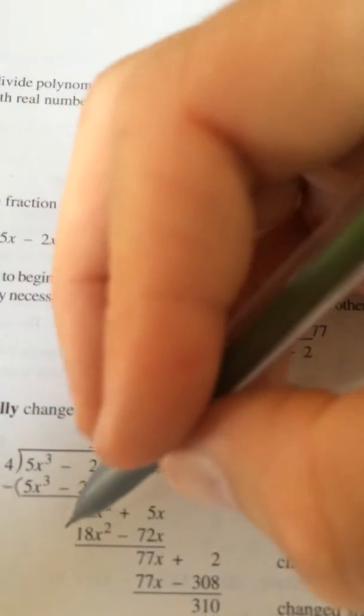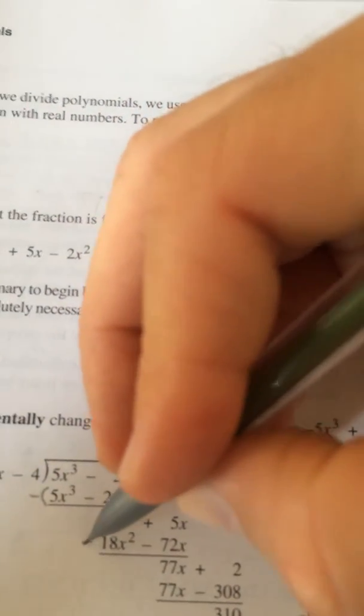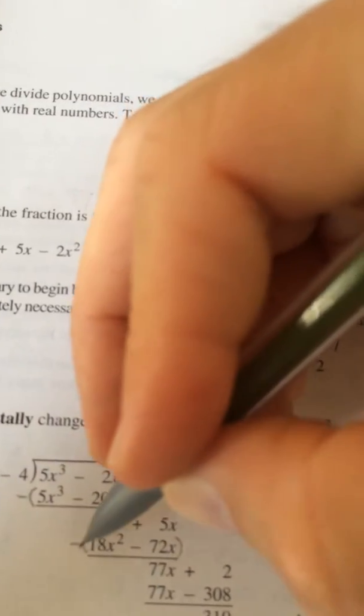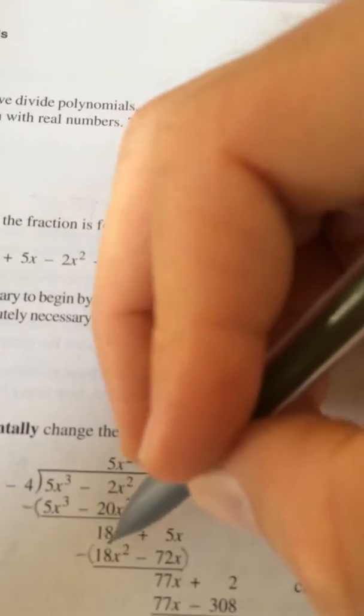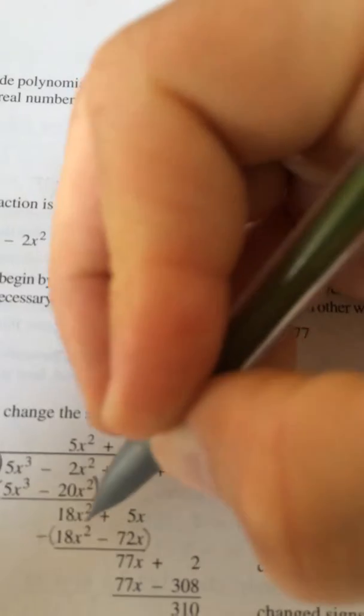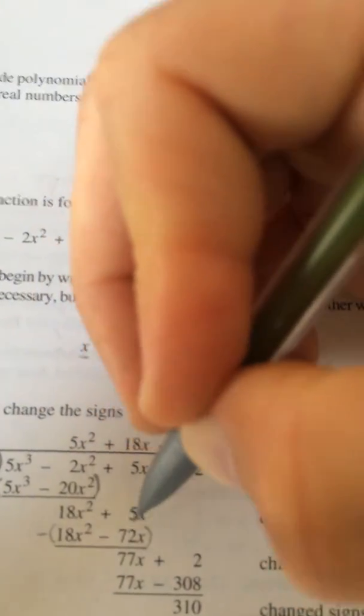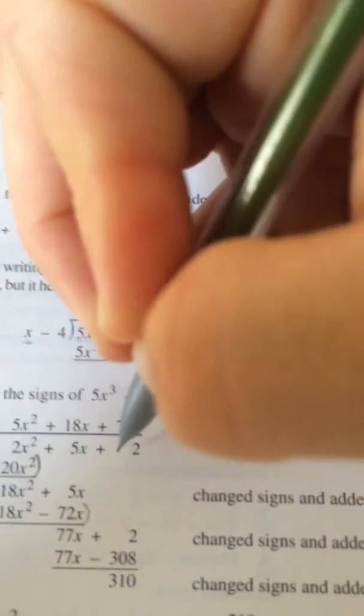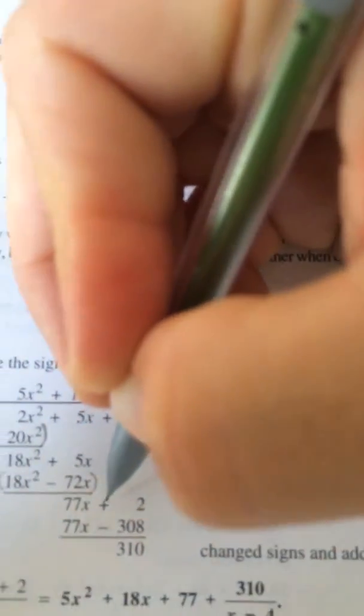Remember, again, the key here now is we are going to subtract the whole thing, not just a part of it. So 18 minus 18 is 0. That's the whole point, is to get rid of that. But 5 minus negative 72, it's going to work like a plus. 5 plus 72 is 77. Bring down my last plus 2.